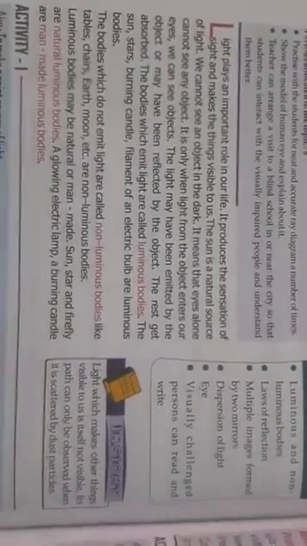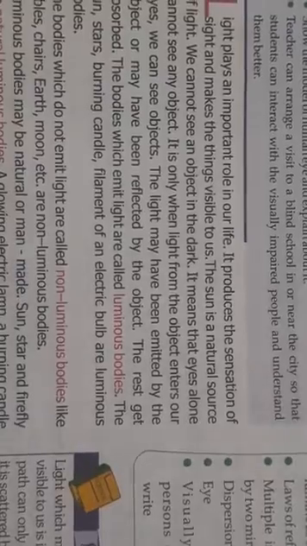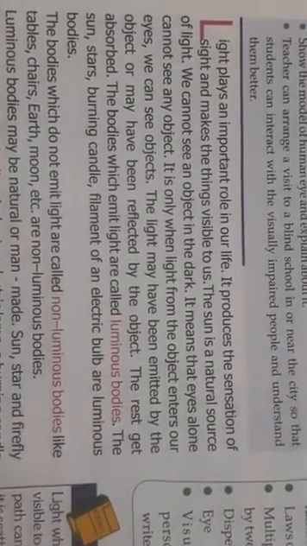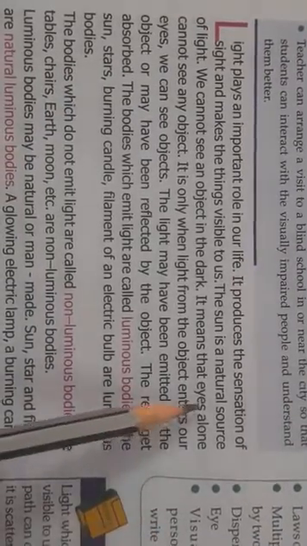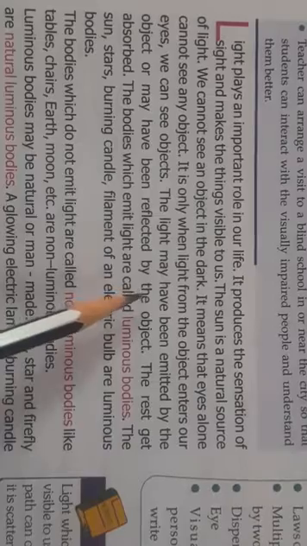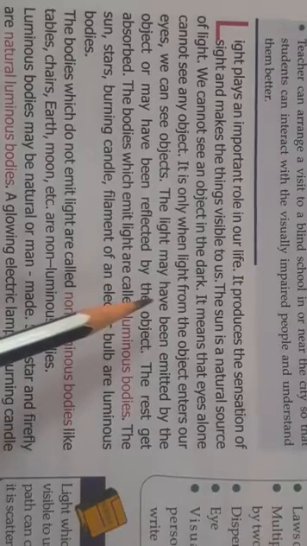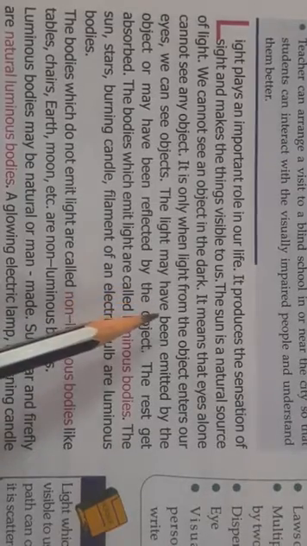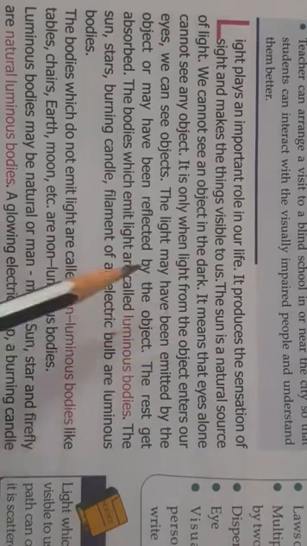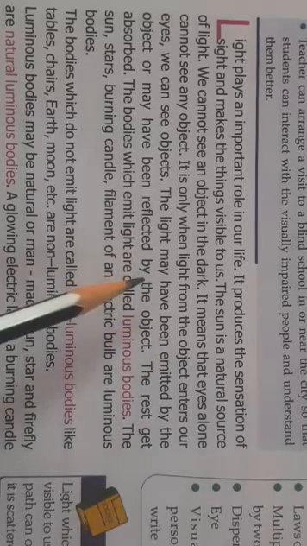You all know, children, that light plays a very important role in our life. It produces the sensation of sight, and it is because of light that we can see all the things around us. The Sun is a natural source of light, and we cannot see an object in the dark. Why? Because eyes alone cannot see any object. It is only when the light from an object enters our eyes that we can see it.